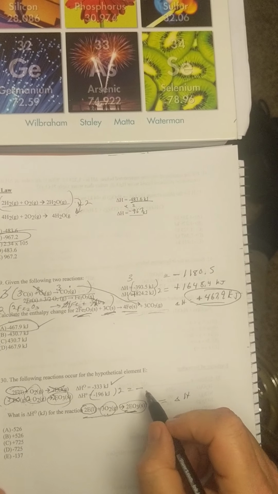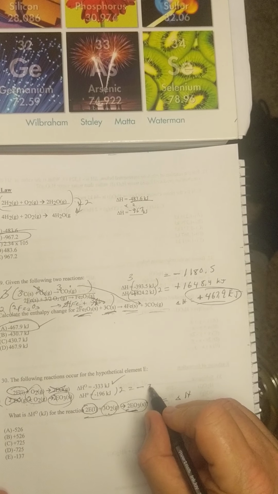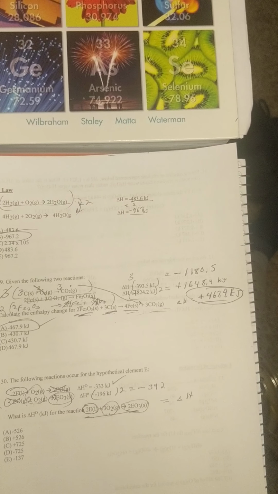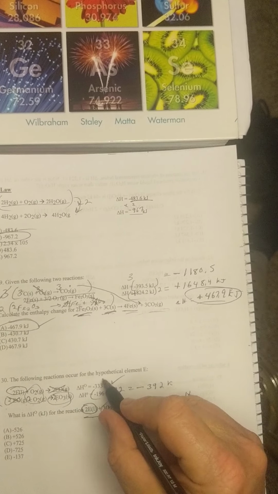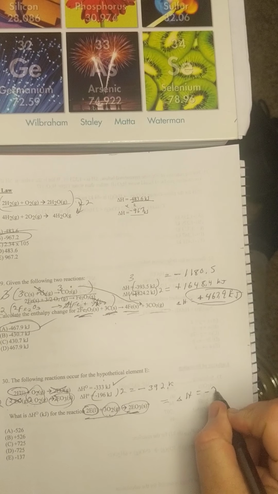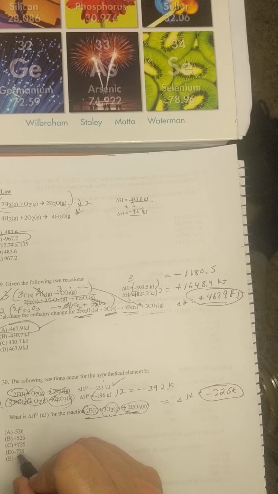So negative 392, I think. And I'm going to then, Hess's law, add these up, Hess's law summation, plus 333. I get negative 725 kJ. D.